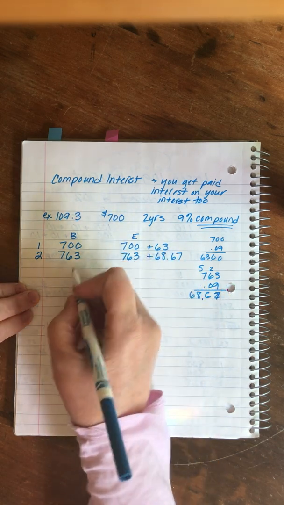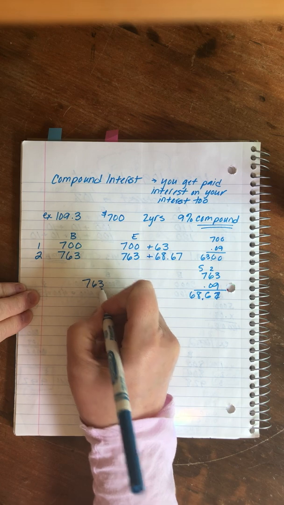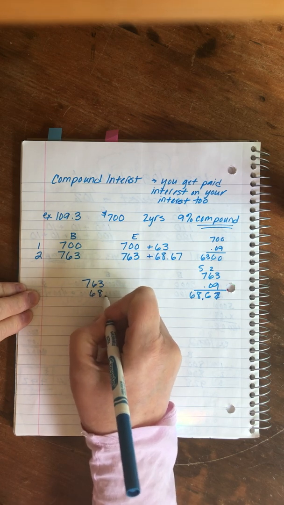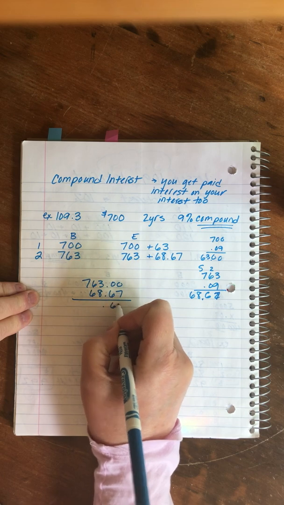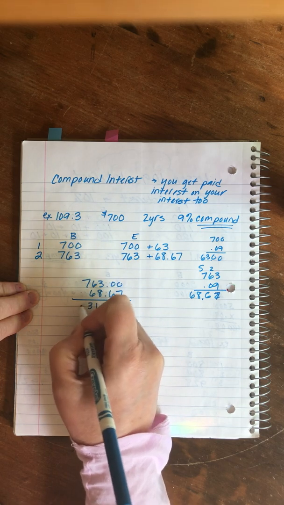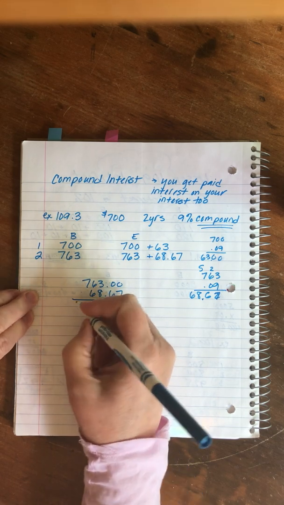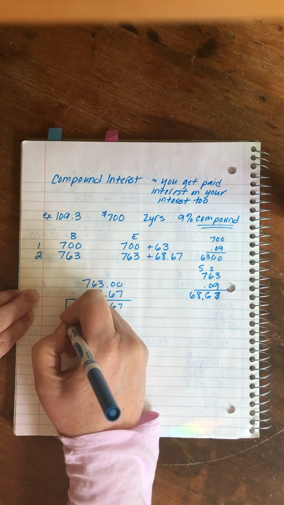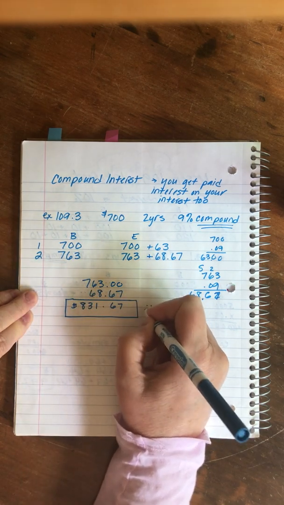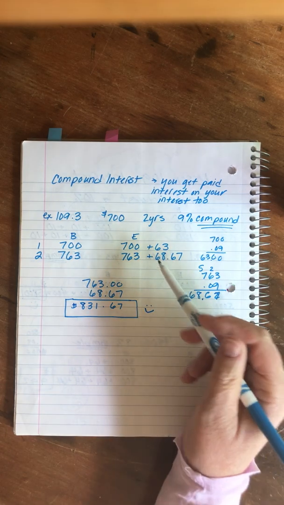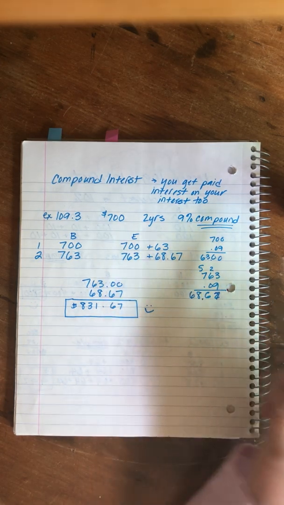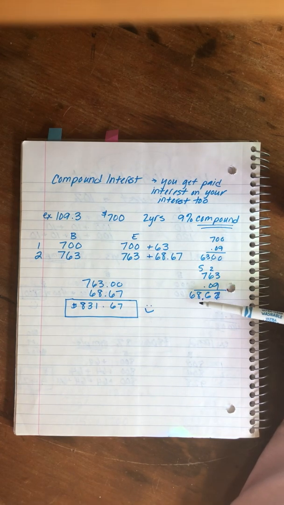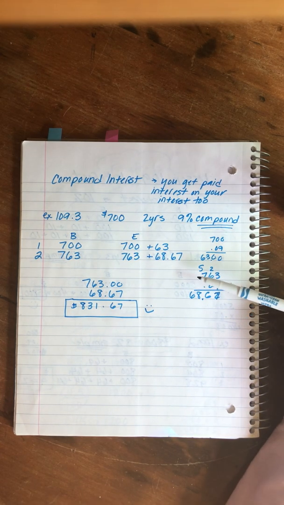And then we just have to add these together to get our final answer. $831.67. That's our final answer. Okay? So compound interest is mathematically more of a pain in the neck because we have to calculate a different amount every year, but it's a much better investment deal.